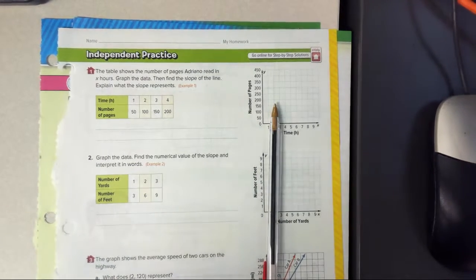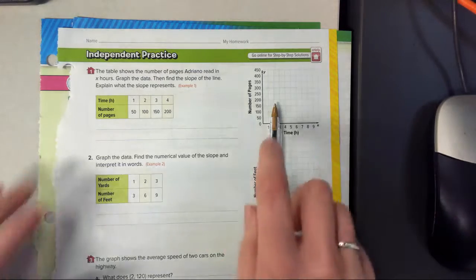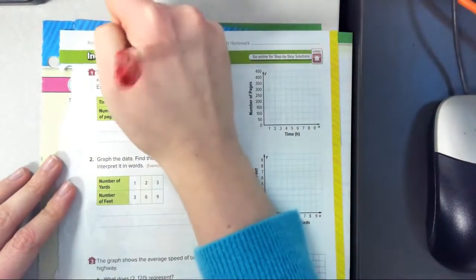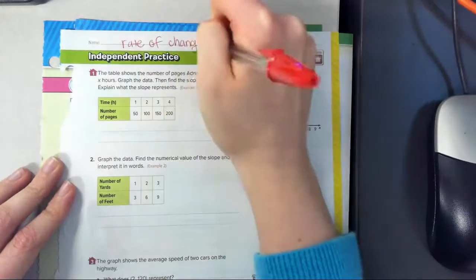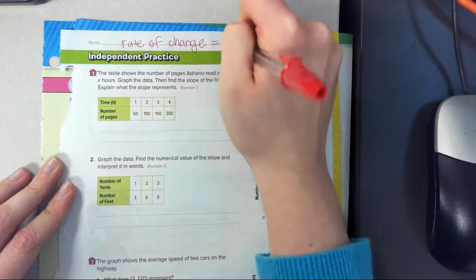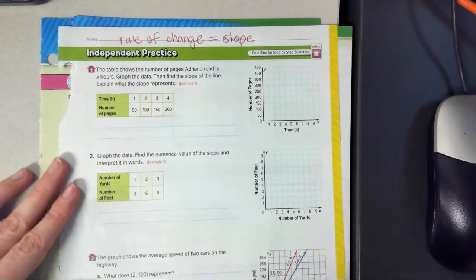In lessons 7 and 8, we talk about rate of change and then slope. And it's kind of confusing because usually when we have two different names for different things, they mean we're doing different things. But in the case of rate of change and slope, they are the same thing. So rate of change is the same thing as slope.